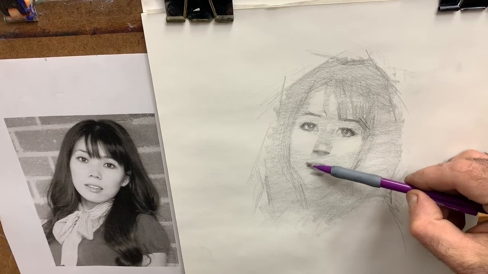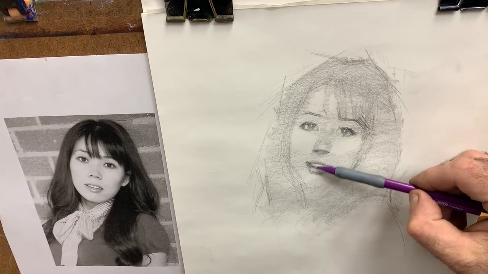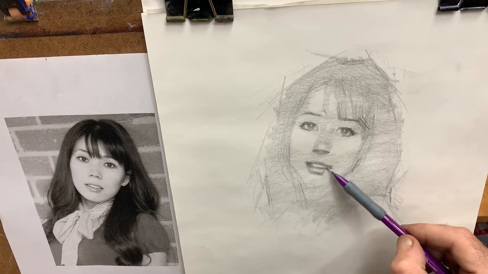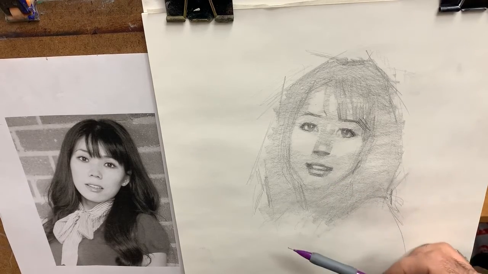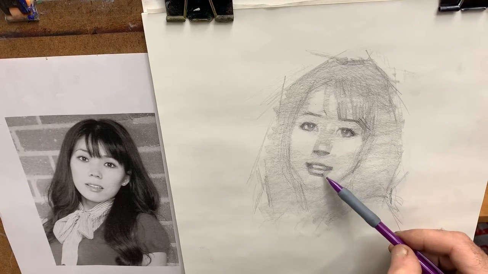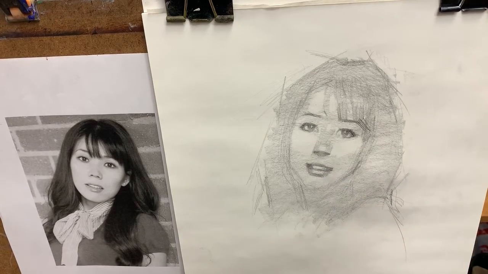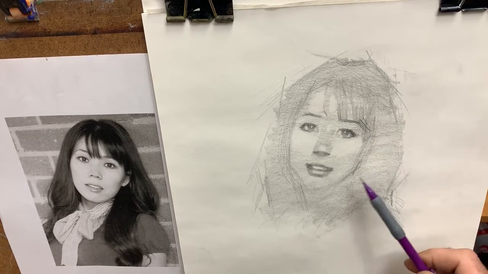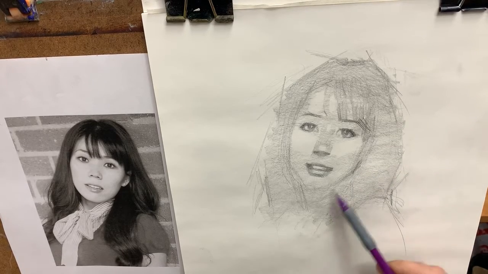Bottom lip. Side of the lip. All right, we're gonna have to make her hair a little bit darker now.